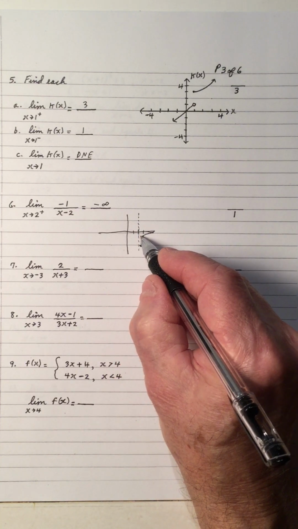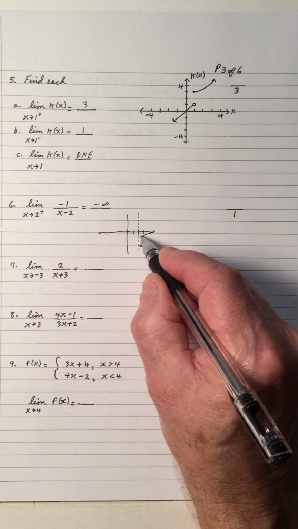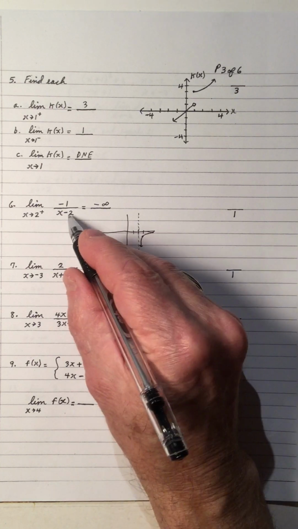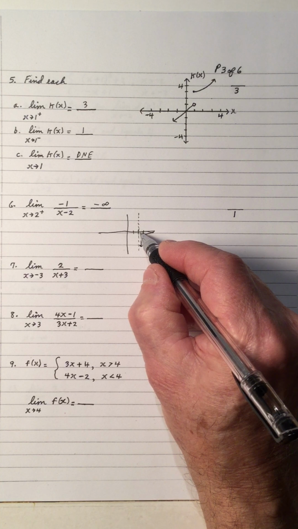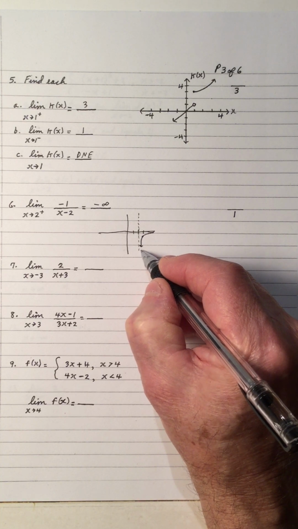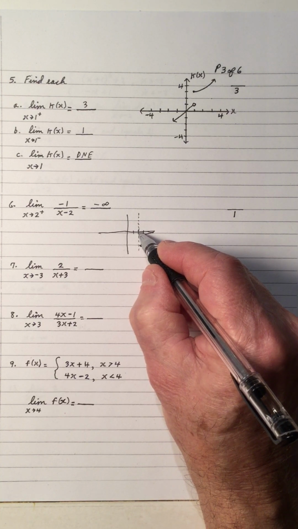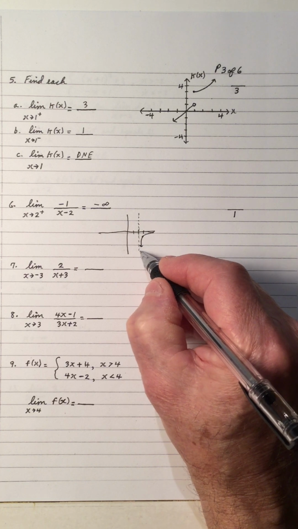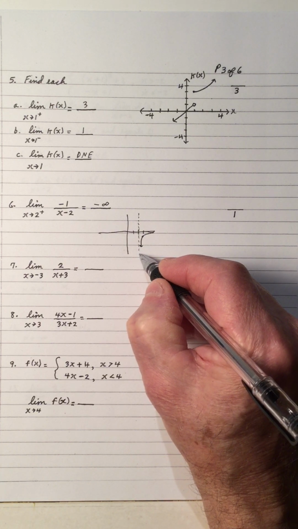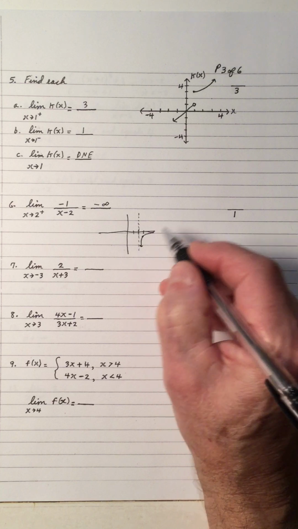And the closer I get to 2 on the right side, like if I had 2.5 plugged in, the number starts to get larger and larger. The closer I get to 2, the y value becomes negative, coming down.